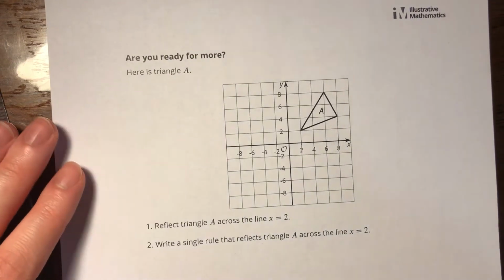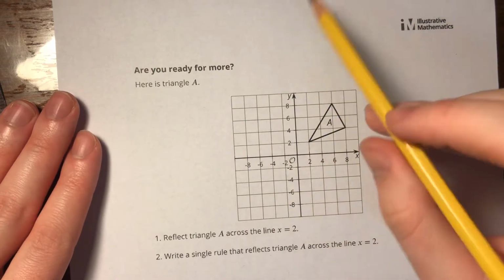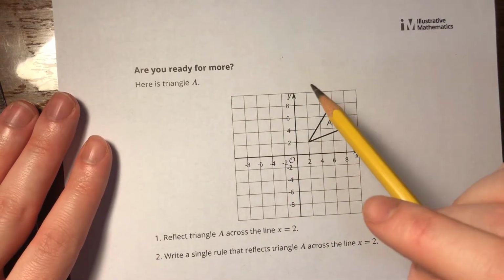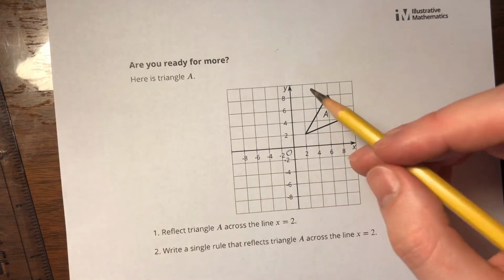Just kidding about that. We actually have a little bit more of 3.2 here. Are you ready for more? Here's triangle A. Reflect triangle A across the line x equals 2.